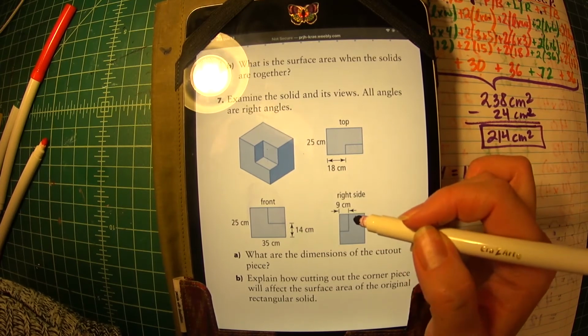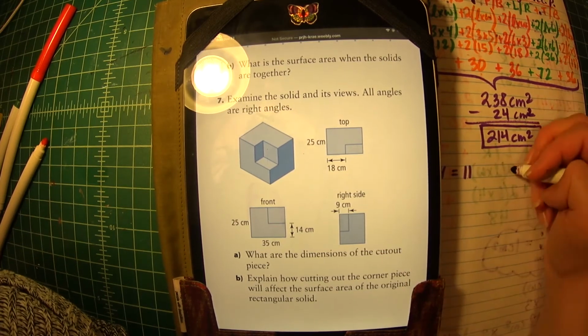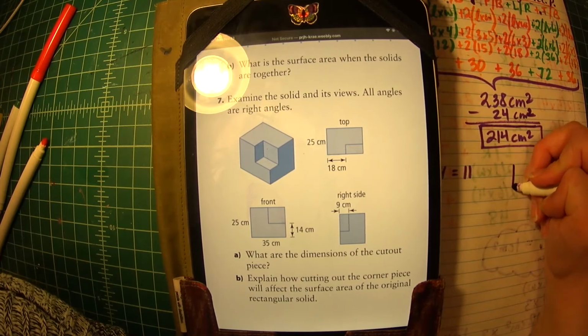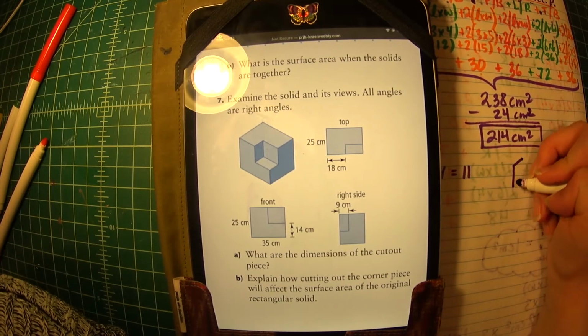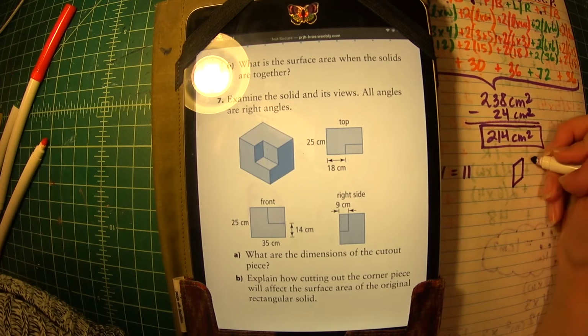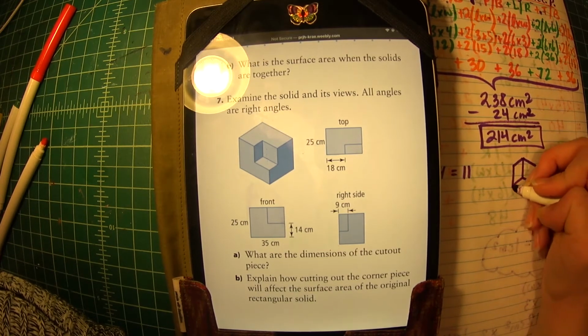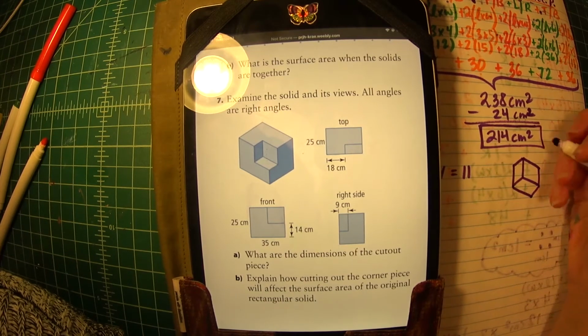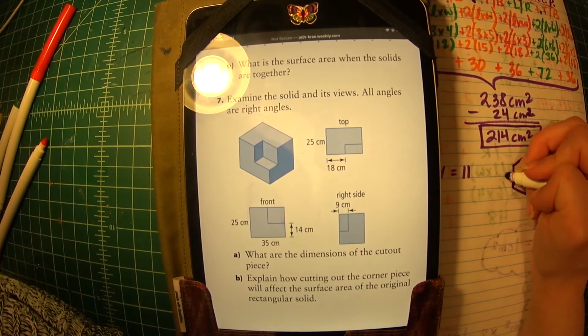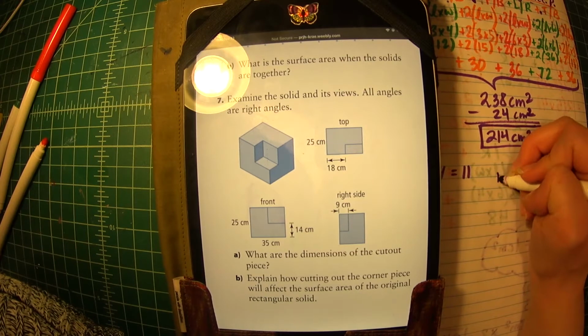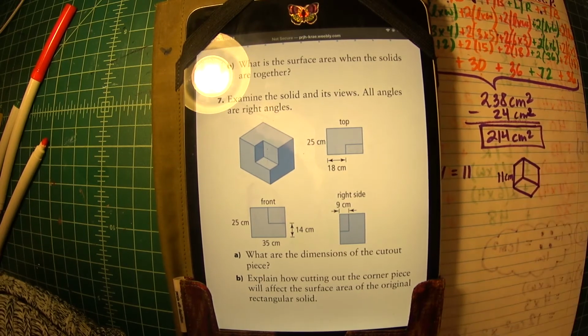So my right side is showing me that it's 9. Okay, I'm just going to draw out the cutout here. Okay, so that's the cutout. So I already figured out that this right here is 11 centimeters.